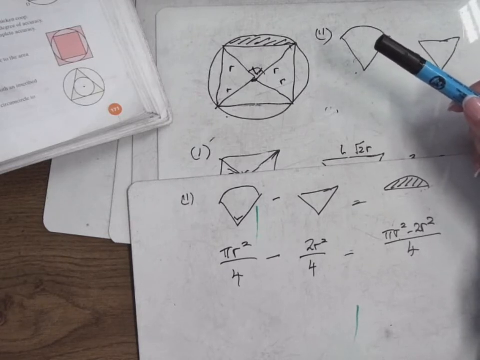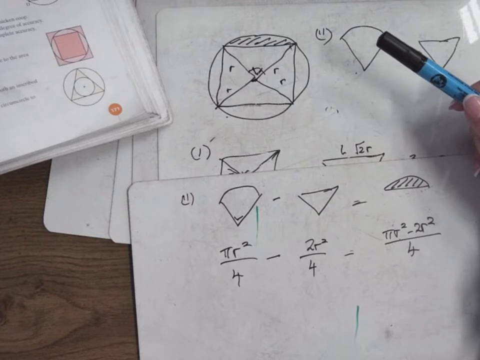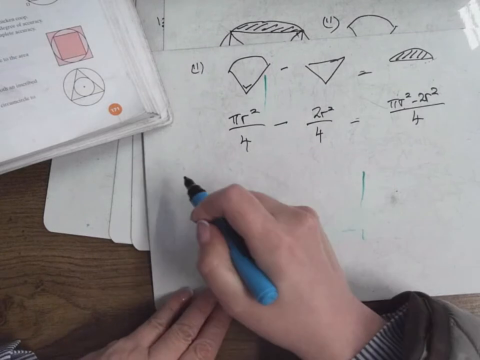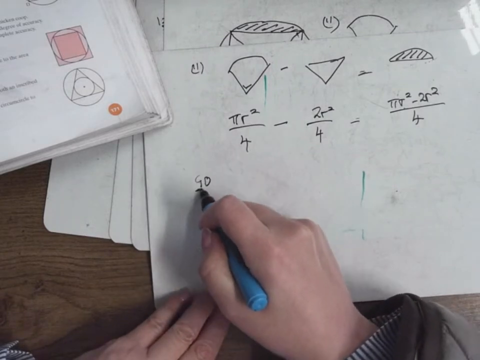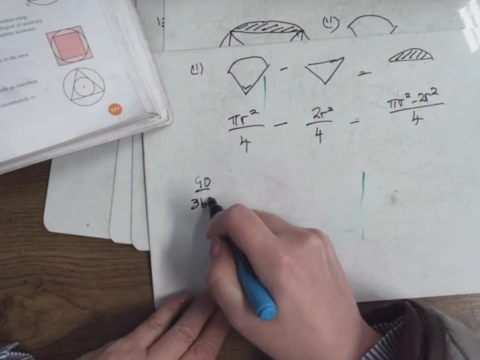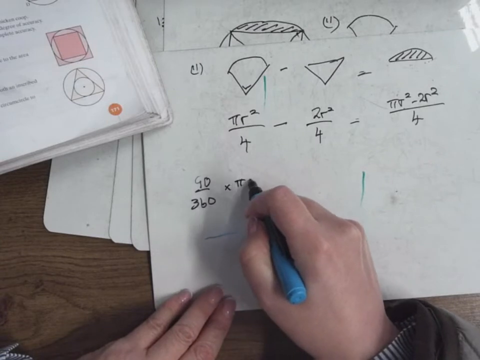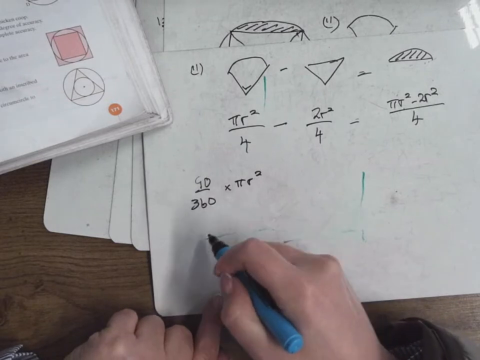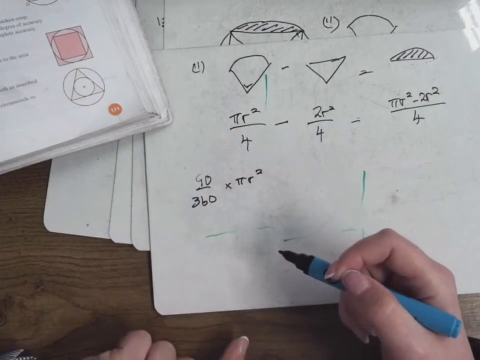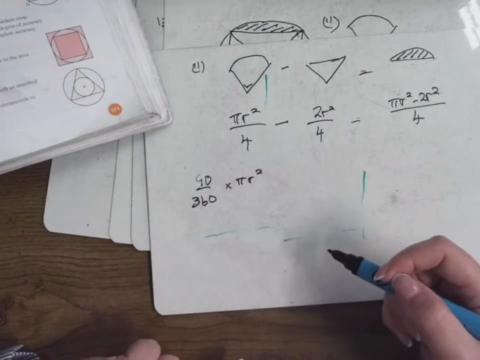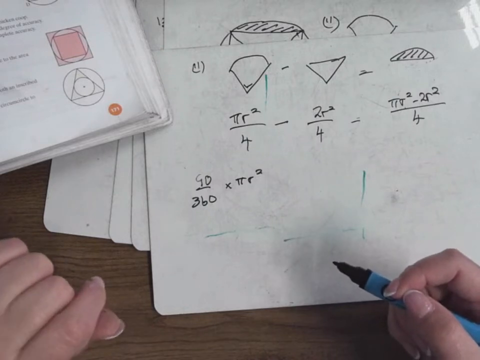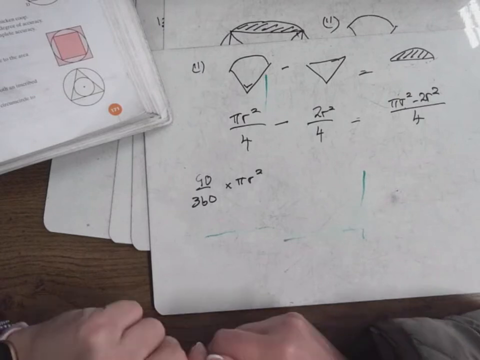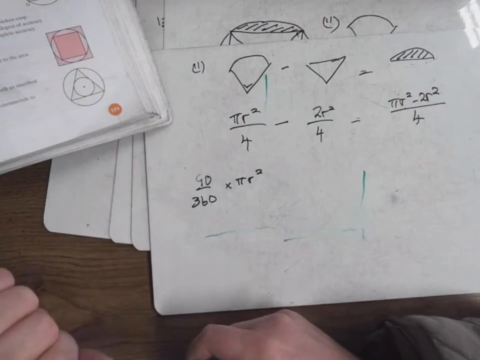How do you get from the 90 over 360 pi r squared to pi r squared over 4? 90 over 360 multiplied by pi r squared. Okay, that's the formula, and then that's 1 over 4, which is just divided by 4. Is that okay? Any other questions for me? Please ask them, because the important thing is that you could do it the next time, as opposed to doing it the last time. Right?